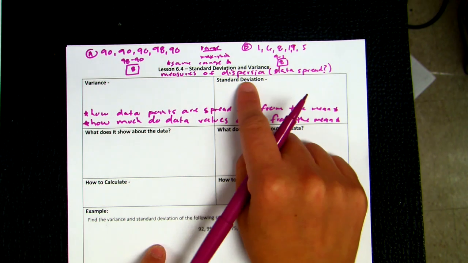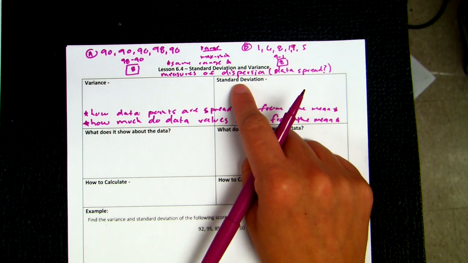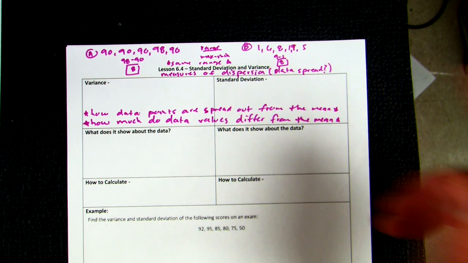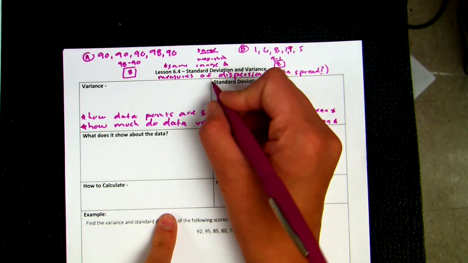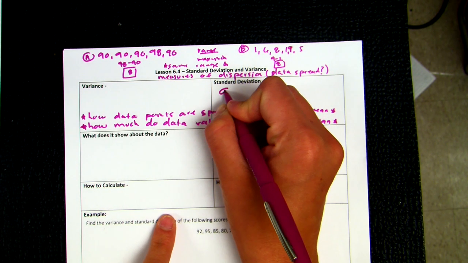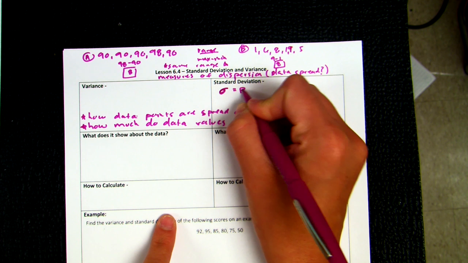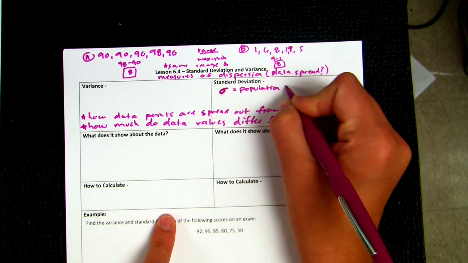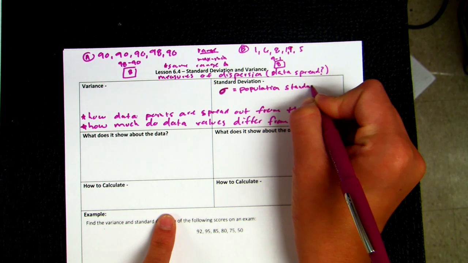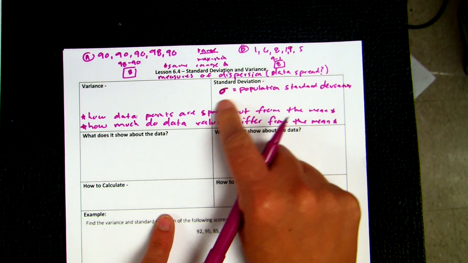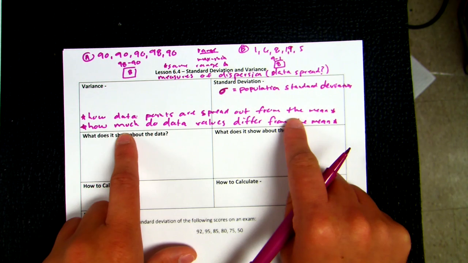The one we use more frequently is standard deviation, so this is the one that's a little bit more important than variance. Some notation for standard deviation: this symbol here means population standard deviation. How far are the data points in the population spread out from the mean?